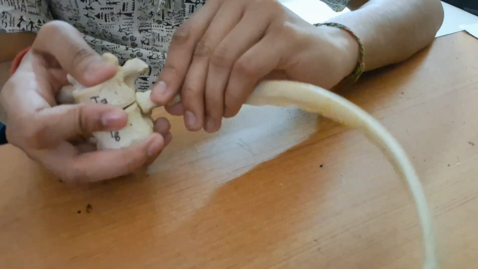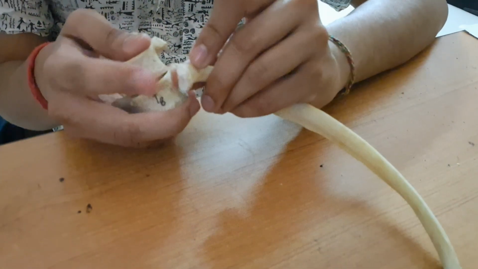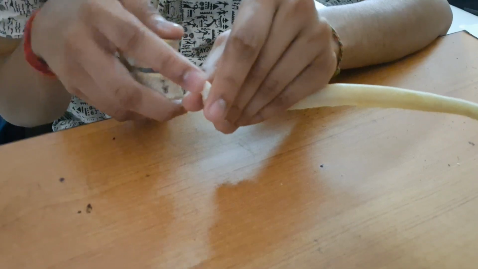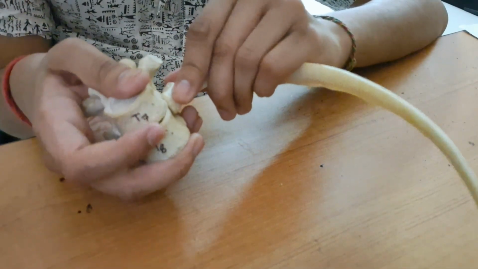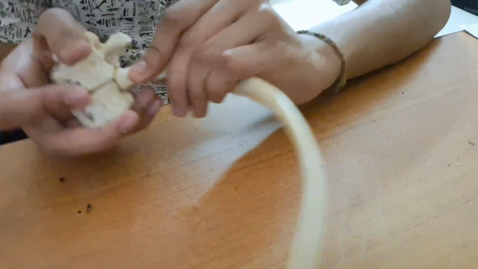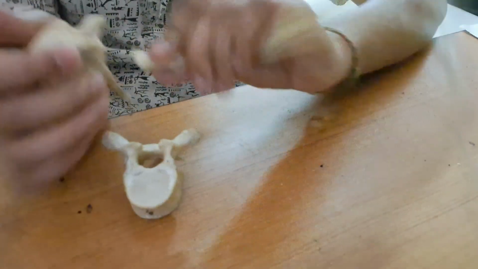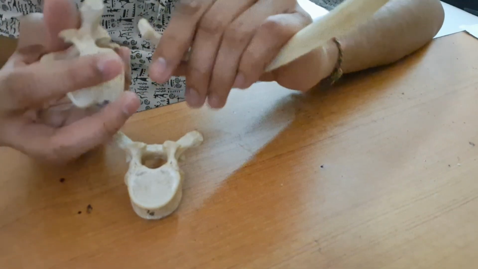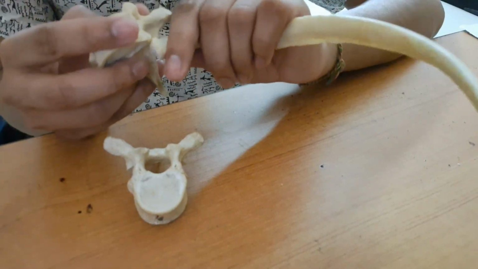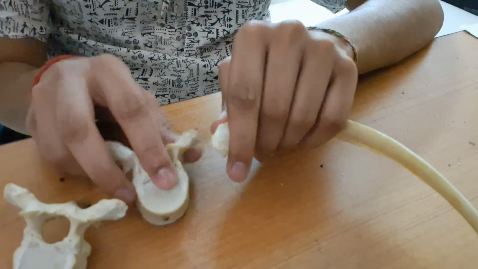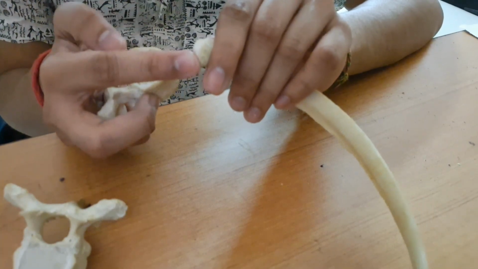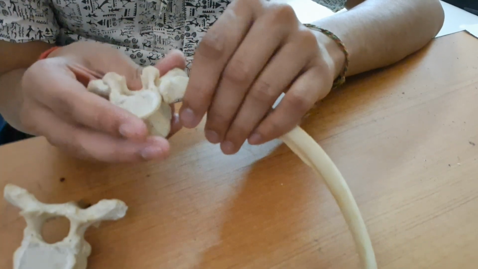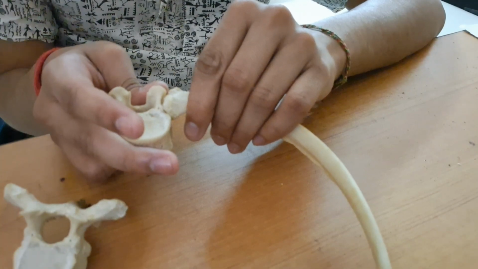Now, in the formation of the costovertebral joint, the superior facet of the head articulates with the inferior articular facet of the numerically higher vertebra, while the inferior facet on the head of the rib articulates with the superior articular facet of the corresponding vertebra.